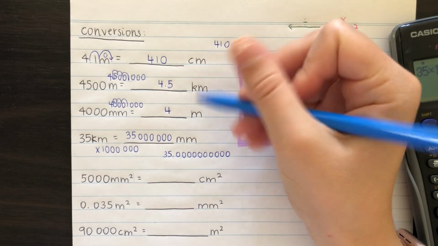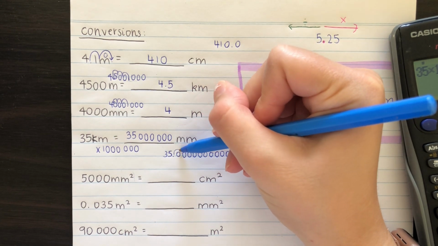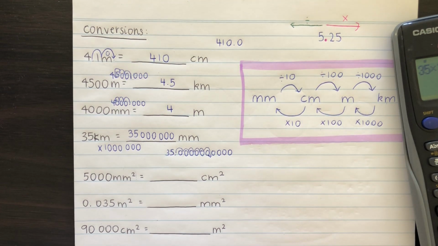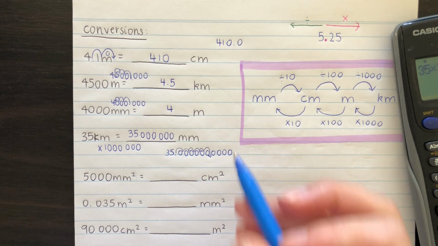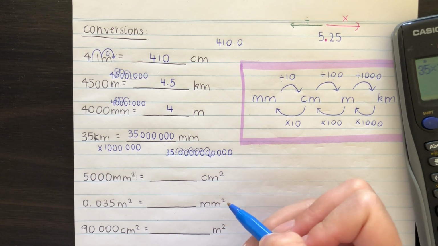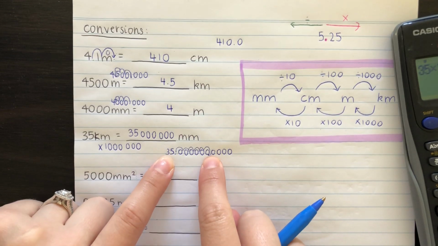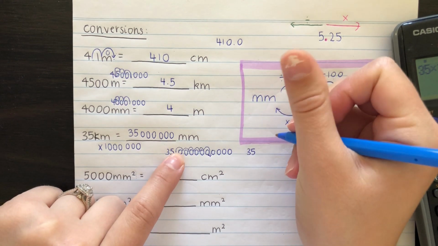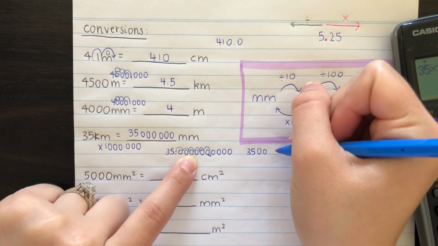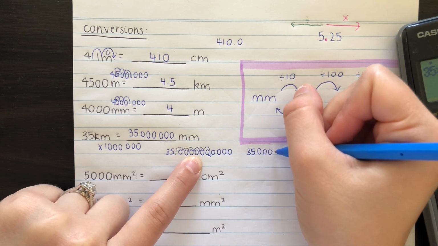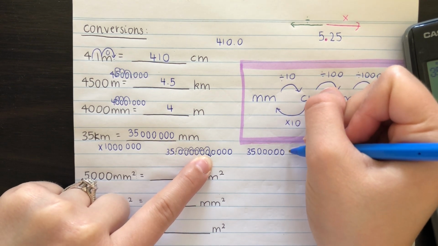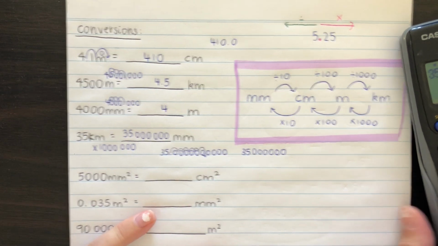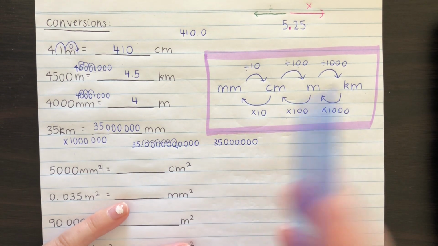So pen on the decimal point. 1, 2, 3, 4, 5, 6. Okay, now remember after the decimal point, the zeros don't really matter. So I just need to write the number before my decimal point, and that equals 35, 1, 2, 3, 4, 5, 6. 35 million.